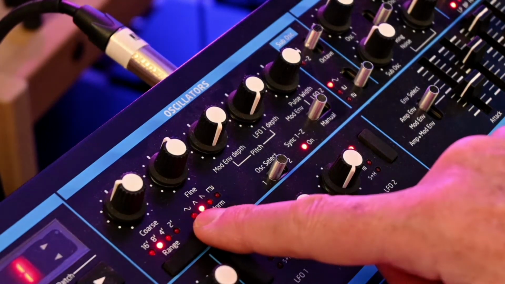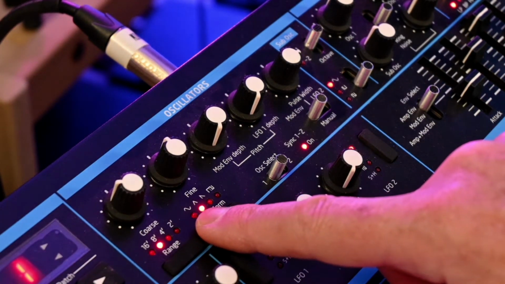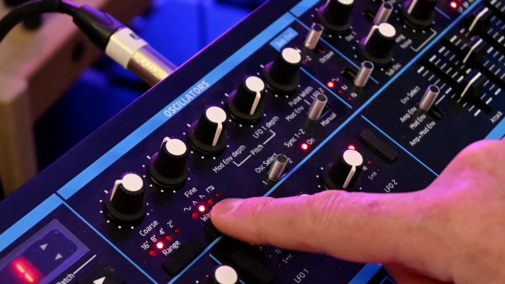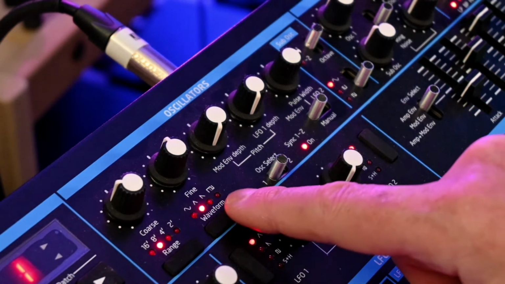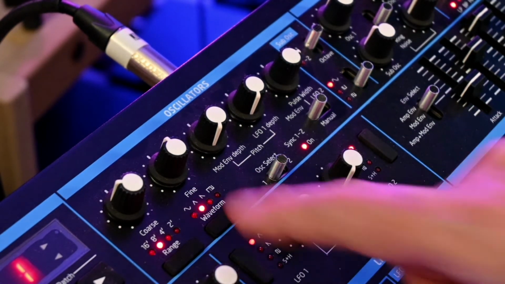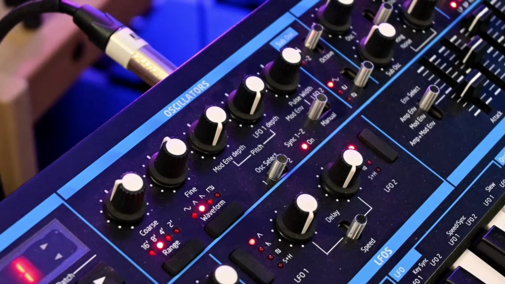Right, and the first one here is a sine wave. The second one is a triangle. It looks like a little triangle. The third one is a sawtooth. And then the fourth one is a square/pulse wave. And I'm going to show you those in Pro Tools shortly.